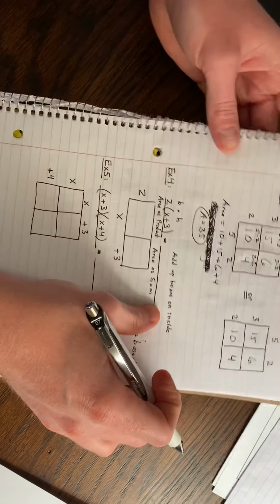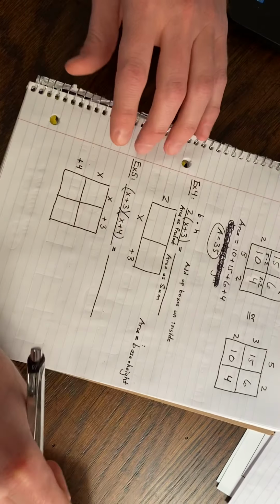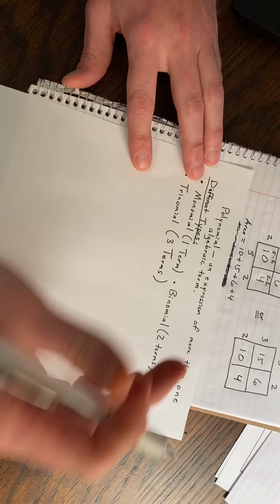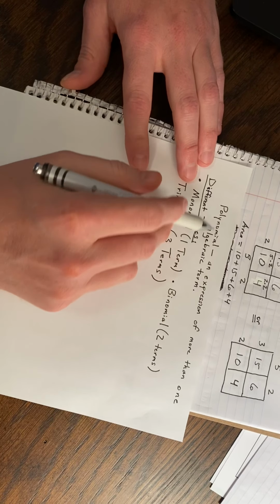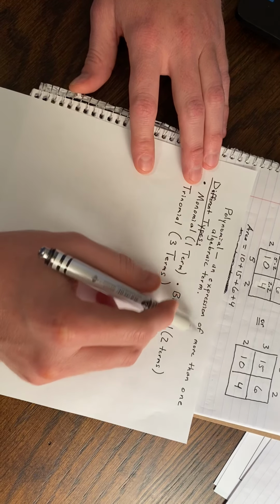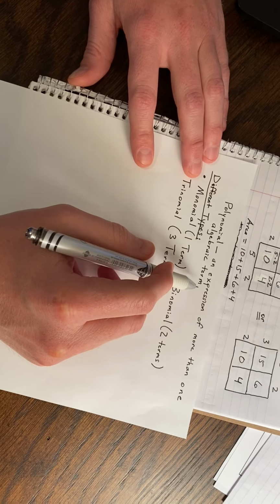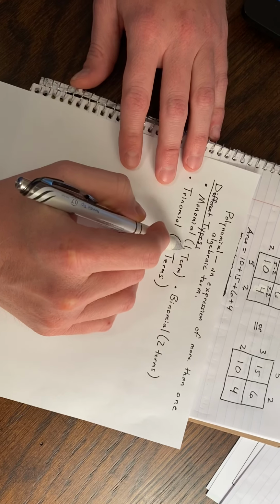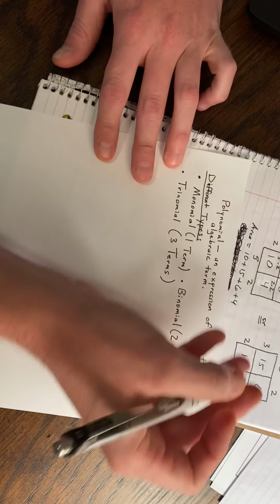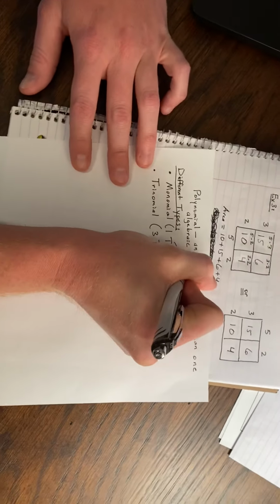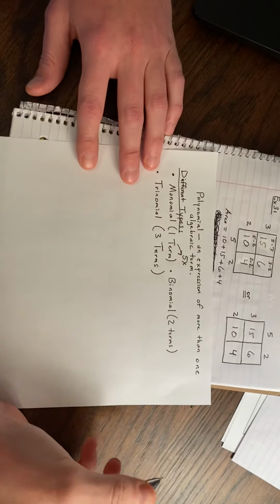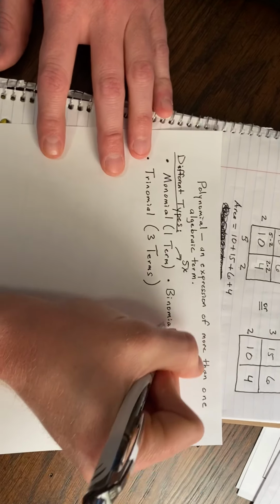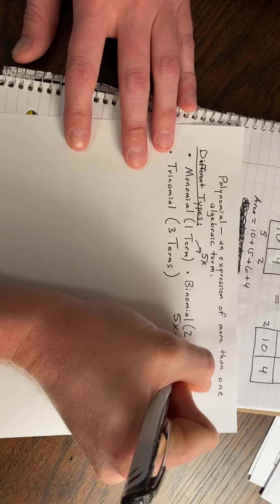All right, let's go to some actual polynomials. Before we start polynomials, I want you to look at this real quick. Polynomial. A polynomial is an expression of more than one algebraic term. Okay? A monomial is one term. For instance, a monomial could be 5x. A binomial is 2 terms. So 2 terms would be 5x plus 2.